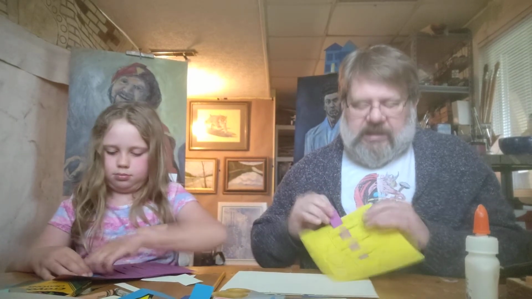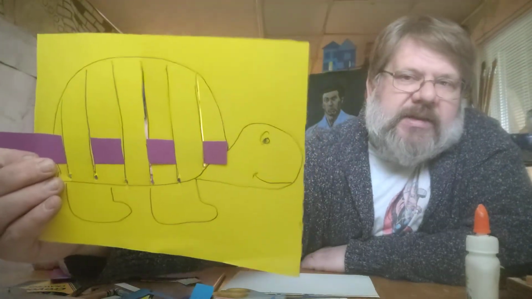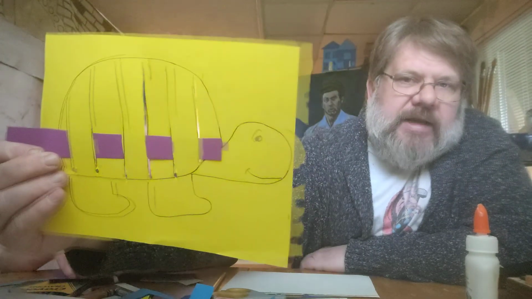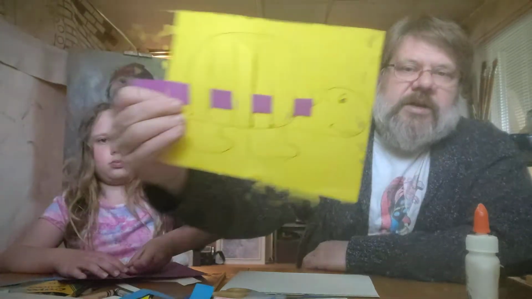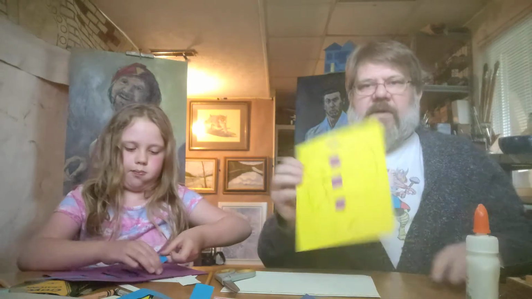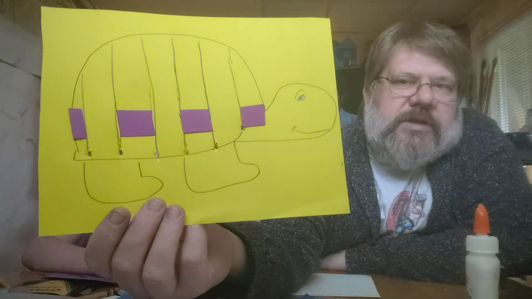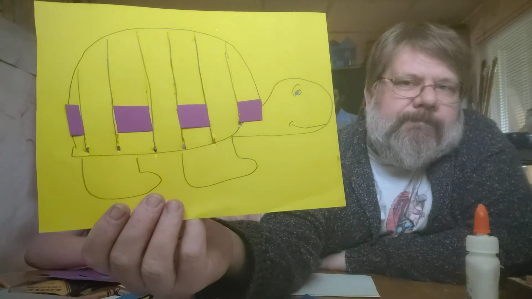Now, as I get to where the body is, if you can see there, I'm going to stop because that's where my shell's going to end, and I can cut that off. And then this is where our glue is going to come into hand. So I'm going to cut this off at the back so you can see what I've done. I cut my strip off so it only goes where the tortoise's shell is, the turtle's shell.